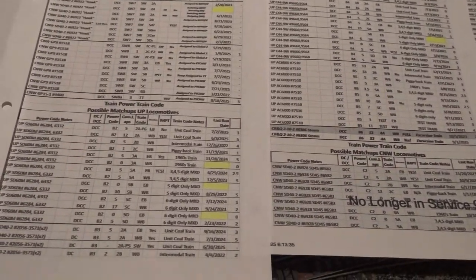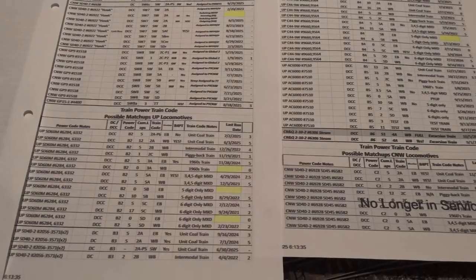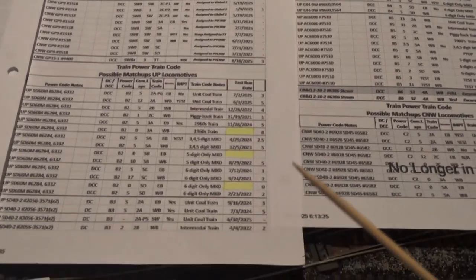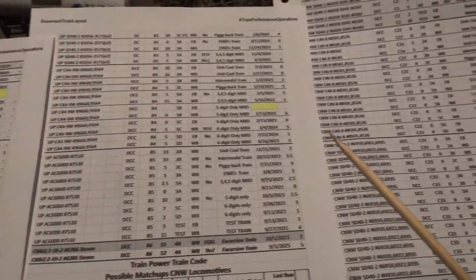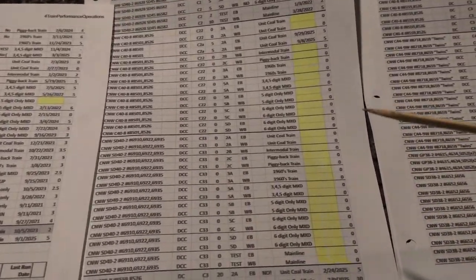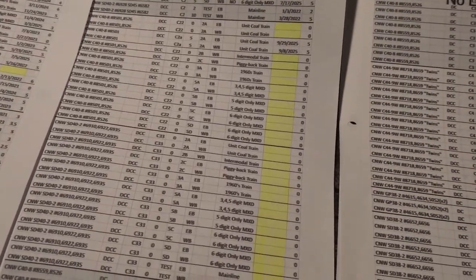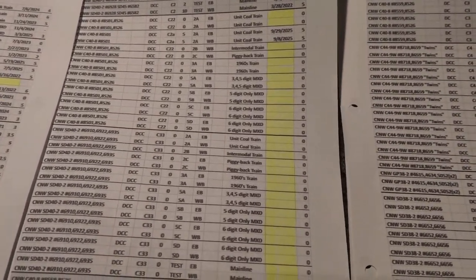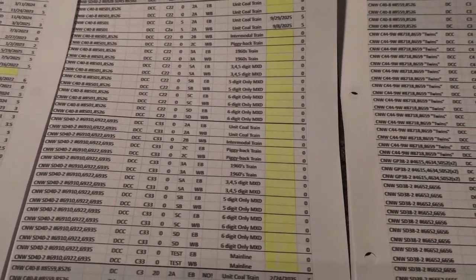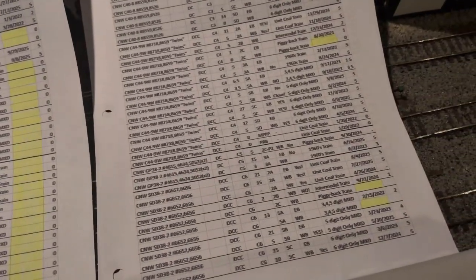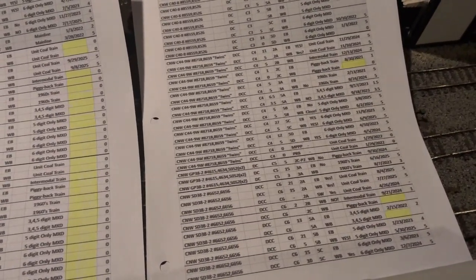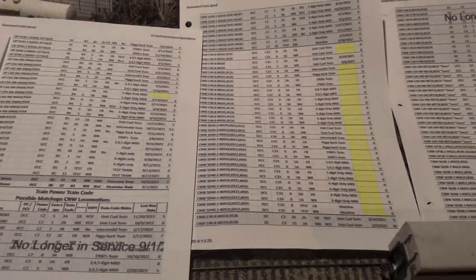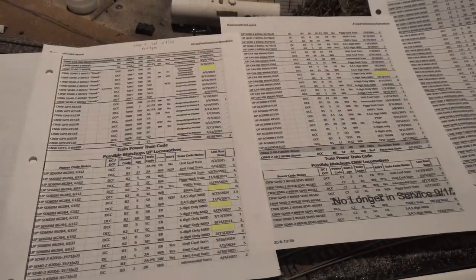This is where I record all my locomotives and when they're used and on what train. Any of the highlighted areas, these trains have not been run. This actually is when I moved all my SD 40-2s from switching into the main line. So these will all be brand new runs for these trains. Those are the ones I'm going to shoot for to choose what power goes with what train. Once we get that done, there's another spreadsheet after this that I'll show you in step 6.